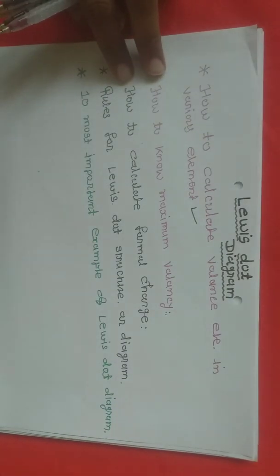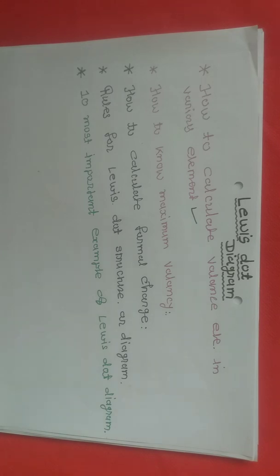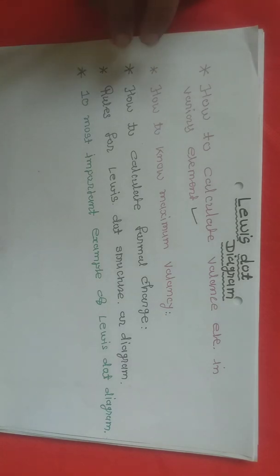Both of these tricks, how to calculate the formal charge and maximum valency, are very useful in drawing the Lewis dot diagram. That's why before starting the Lewis dot diagram we have discussed both of these concepts. Now let's go through some rules that are required to know for drawing the Lewis dot diagram.